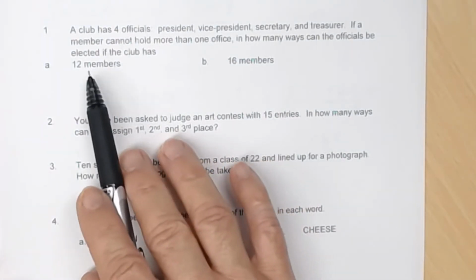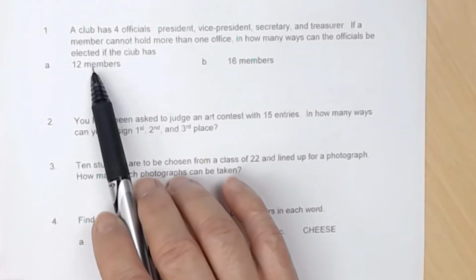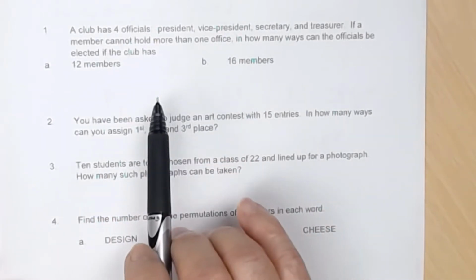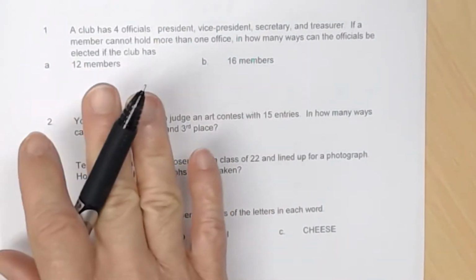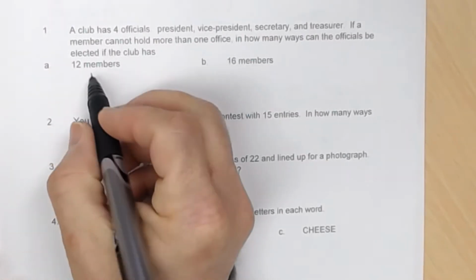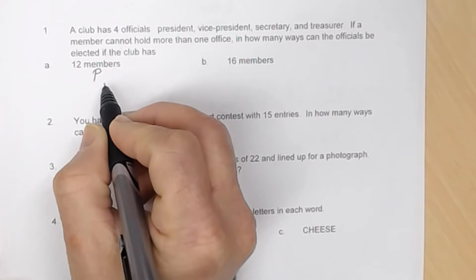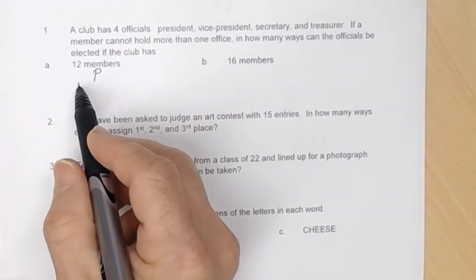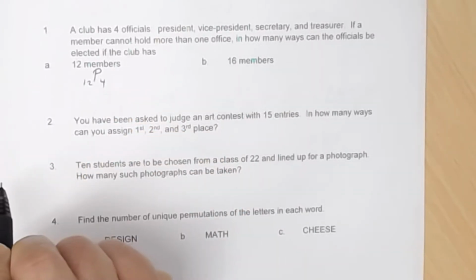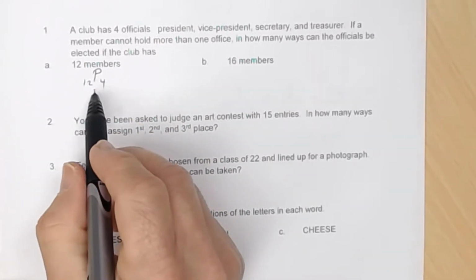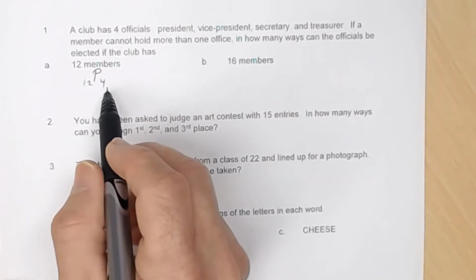Basically, if you think about it, there are 12 members for the president, then there are 11 members for the vice president, and so on, right? So the order does matter. But let's use a formula. I want you to use a formula. So this is what you would write: P. How many members do I have? 12, and I'm choosing how many? 4. So you're asking basically the number of permutations of 12 members taken 4 at a time.